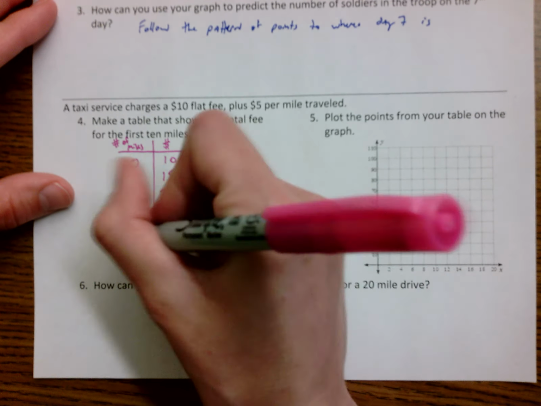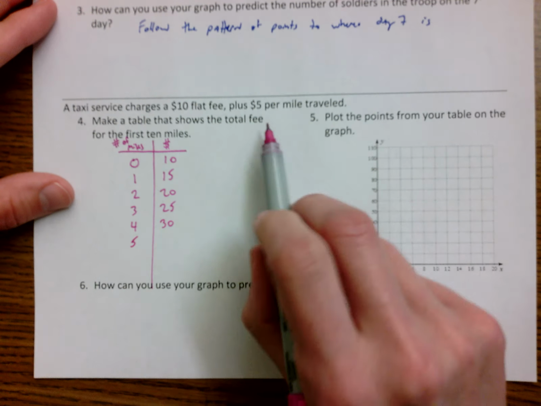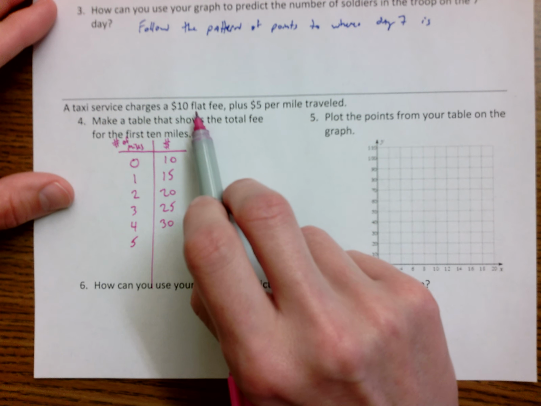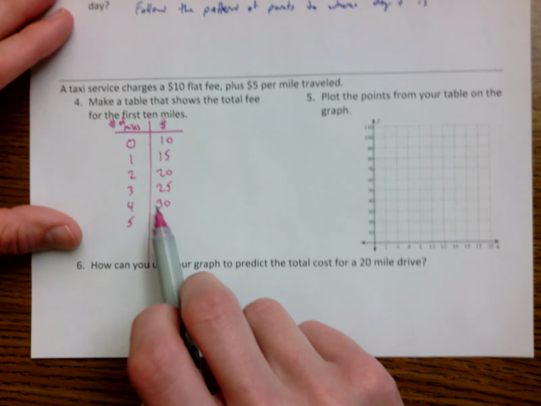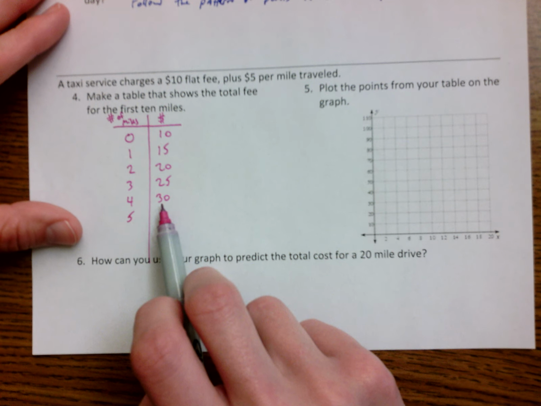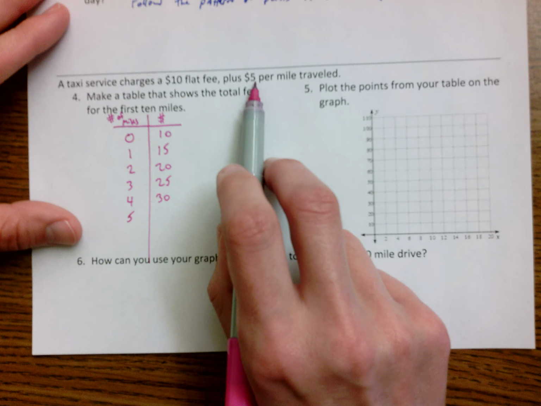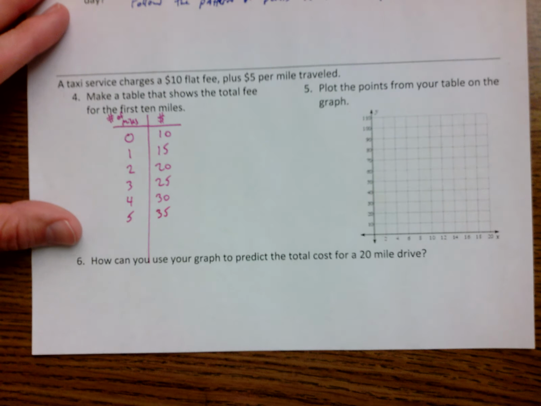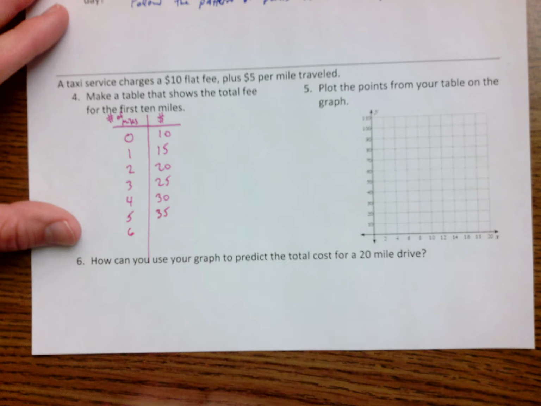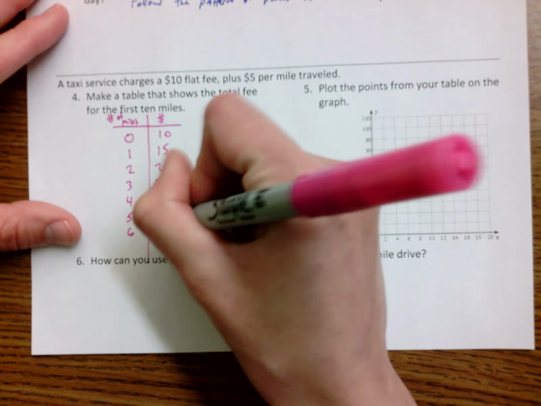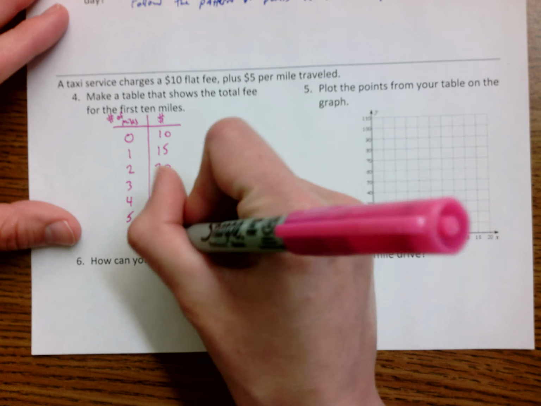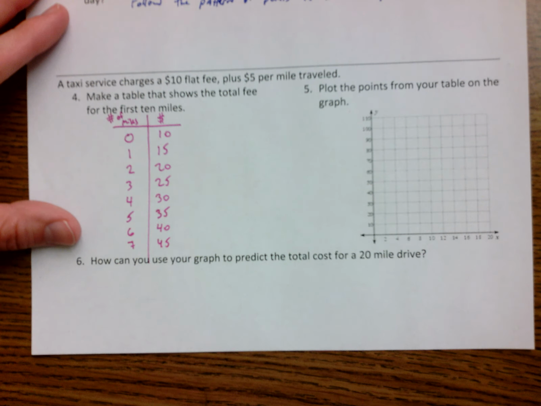All right, now next up, I'm gonna have 5 miles. So I could keep thinking of it the same way, 5 miles times $5 plus that $10 fee. Or I can just think, well, if it was $30 for 4 miles, I have to pay an extra $5 for the next mile, right? So that's gonna put me up to 35. And then if I go 1 more mile, I have to pay another $5, so that puts me up to $40. And then 1 more mile, it's another $5, so that puts me up to 45.